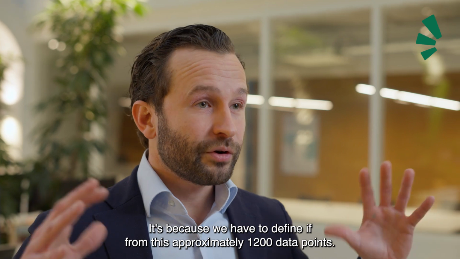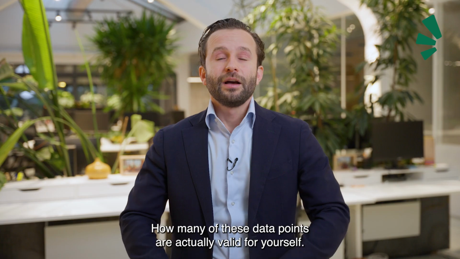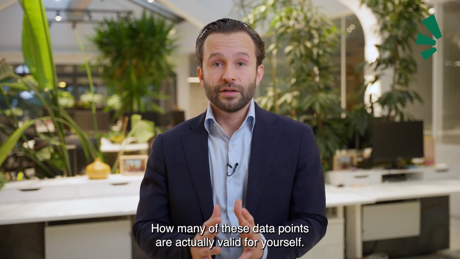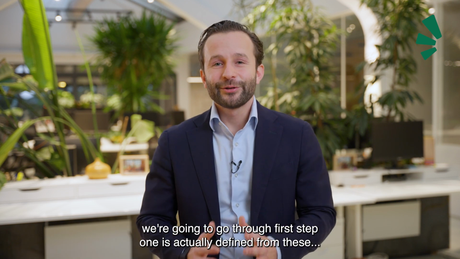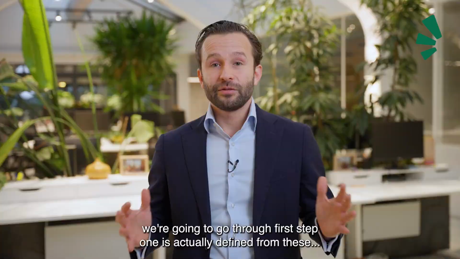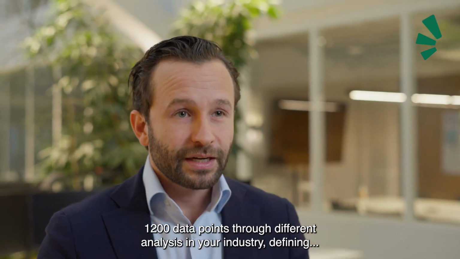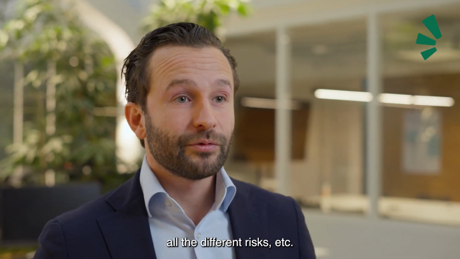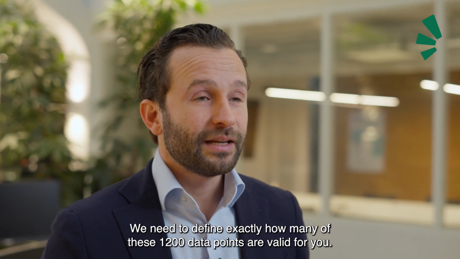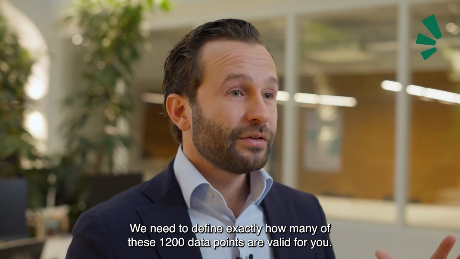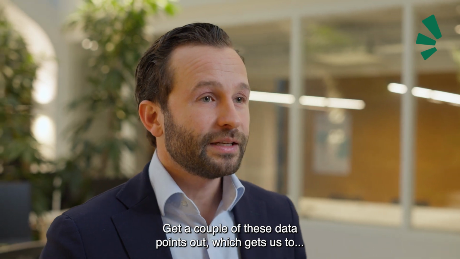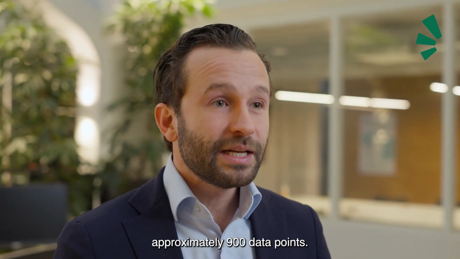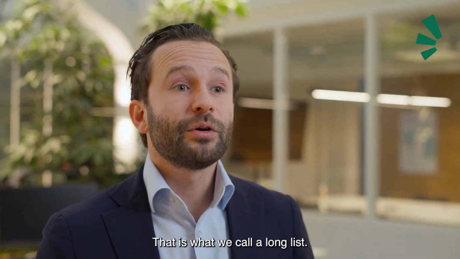Why is it so long? It's because we have to define, from these approximately 1200 data points, how many of them are actually valid for yourself. So if we take it through the different steps, which you're used to with me, step 1 is to define from these 1200 data points, through different analyses in your industry, defining all the different risks, etc., exactly how many of these 1200 data points are valid for you. So we can already get a couple of these data points out, which gets us to approximately 900 data points. That is what we call a long list.